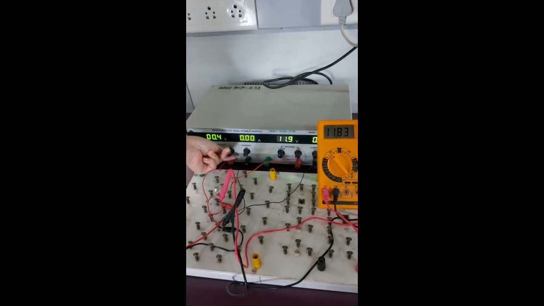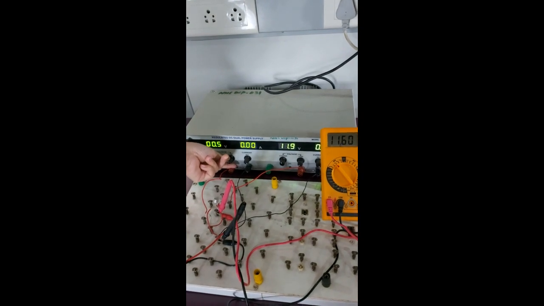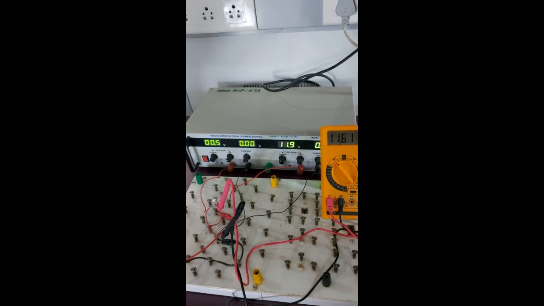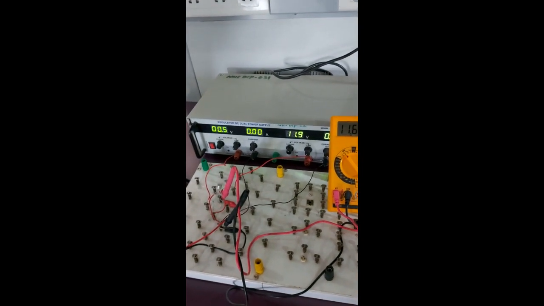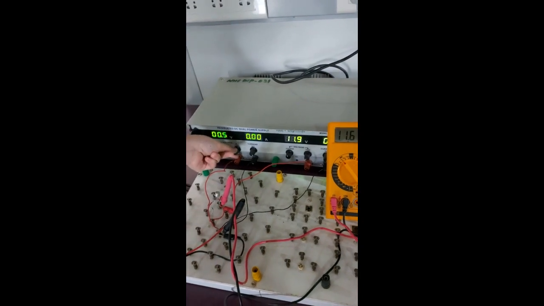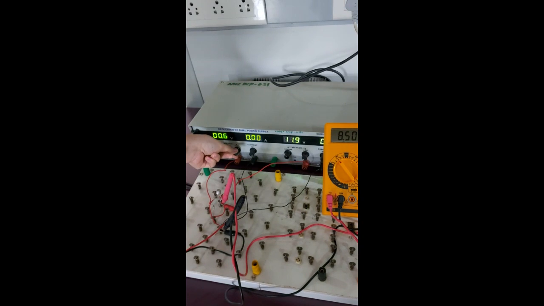So this is your region where the output voltage is fixed because the transistor is in cutoff mode. Whatever the supply voltage is, with a little drop across the RC resistance, it appears across the collector emitter terminals. So that's the cutoff region. And now you can see the voltage slowly drops.